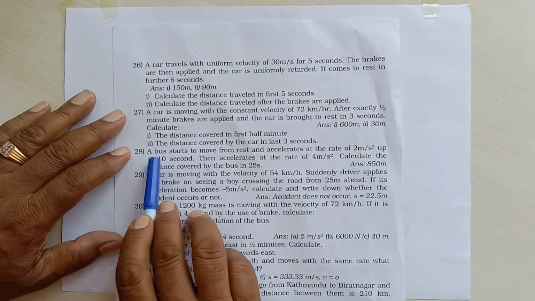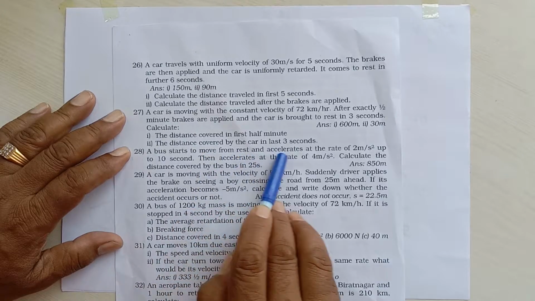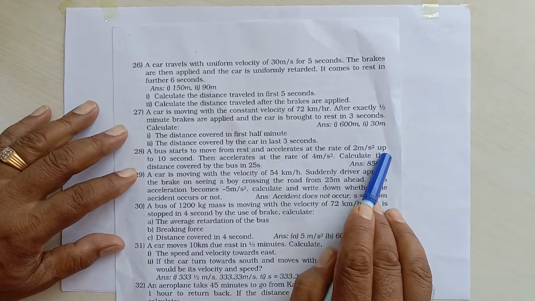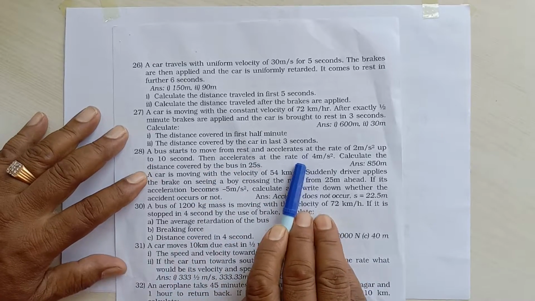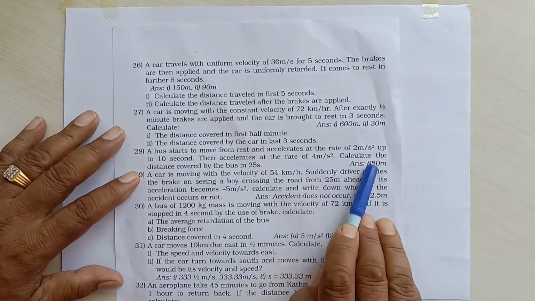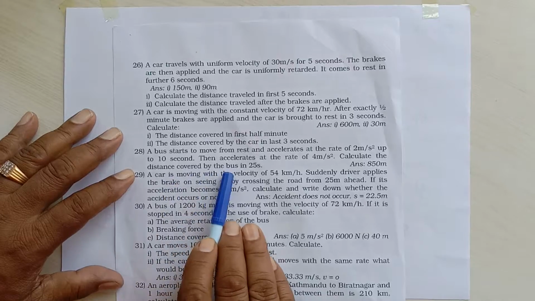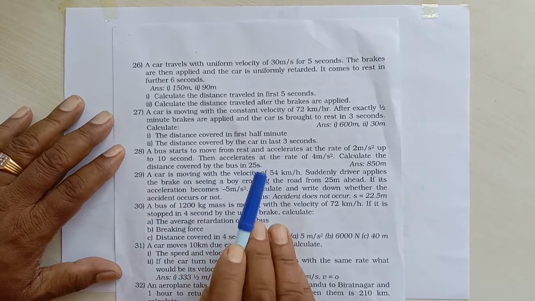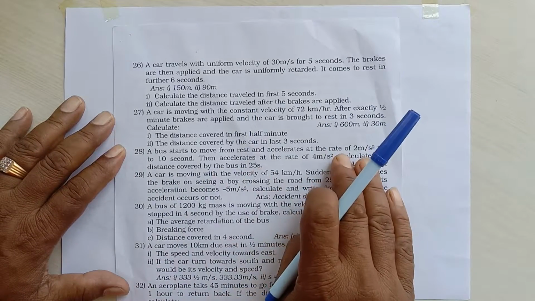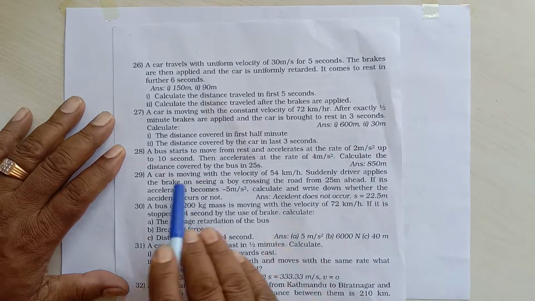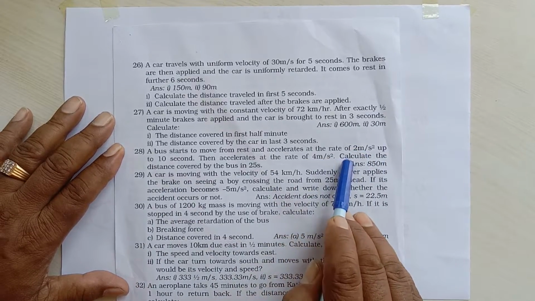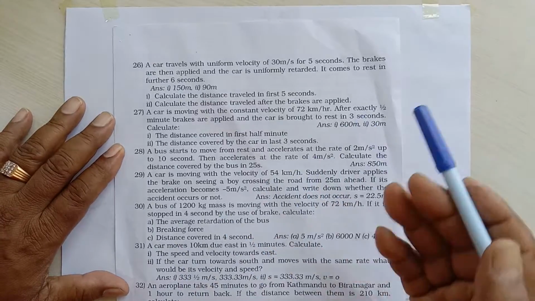28 number. A bus starts to move from rest and accelerates at the rate of 2 meter per second square up to 10 seconds. Then it accelerates at the rate of 4 meter per second square. Calculate the distance covered by the bus in 25 seconds. Here, acceleration is different. First, it is accelerating with 2 meter per second square. Later, it is accelerating with 4 meter per second square. Acceleration is found to be increased.